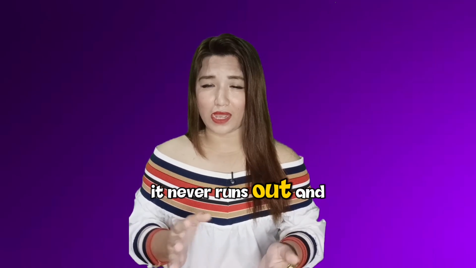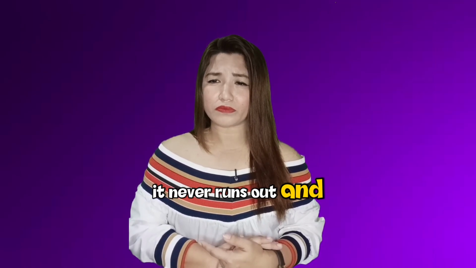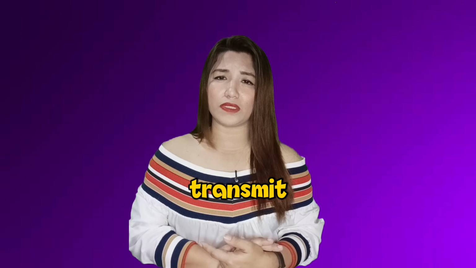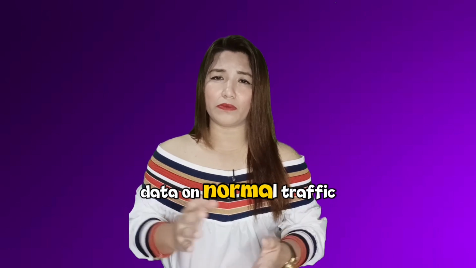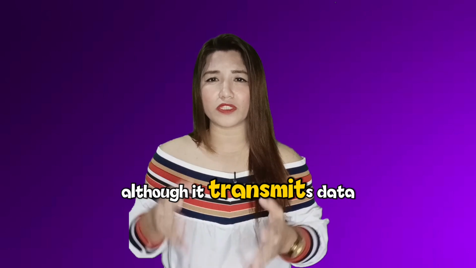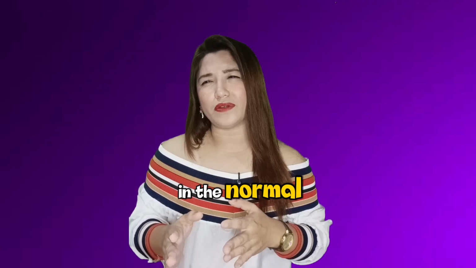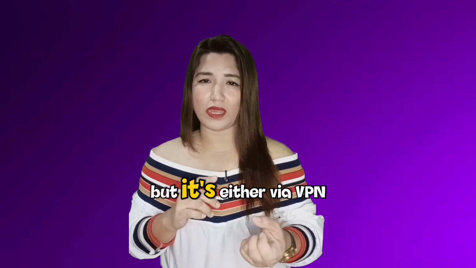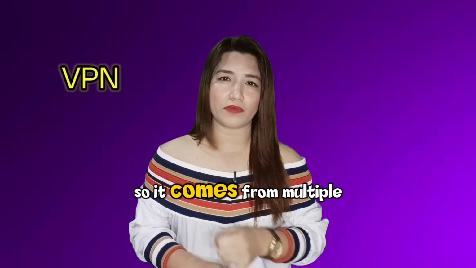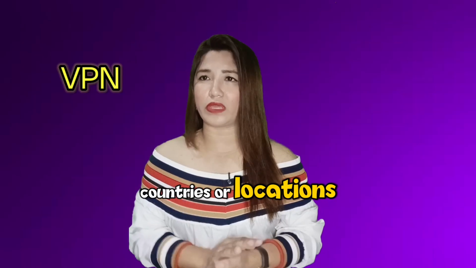It never runs out. And they transmit data in the normal internet traffic, but either via VPN, so it comes from multiple countries or locations.